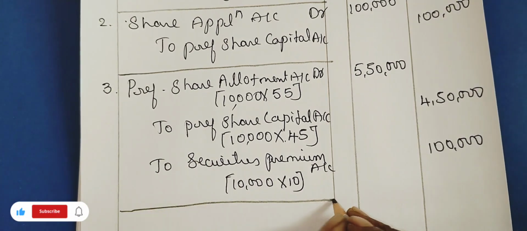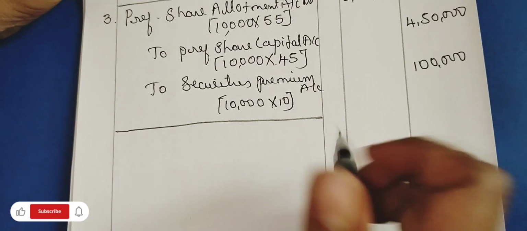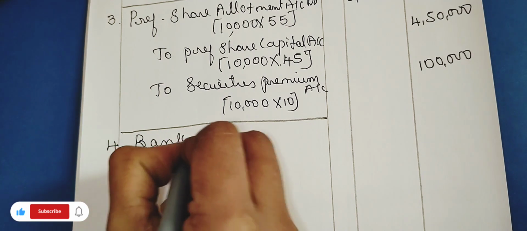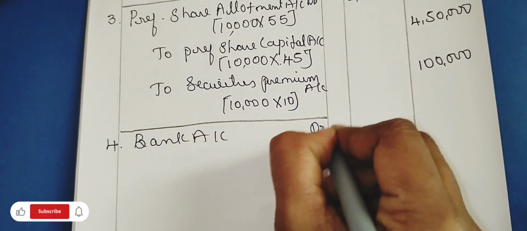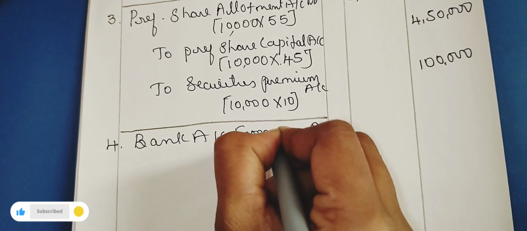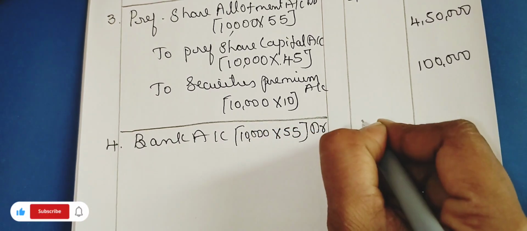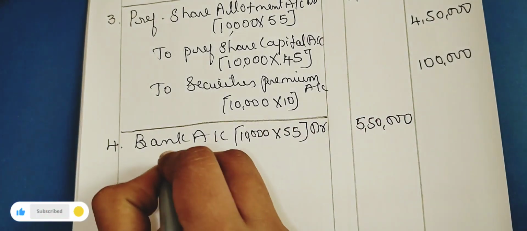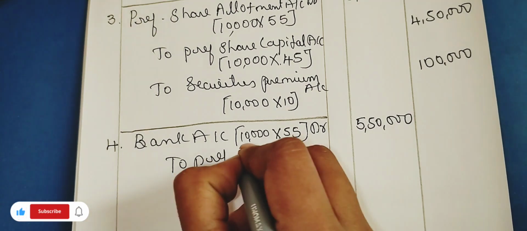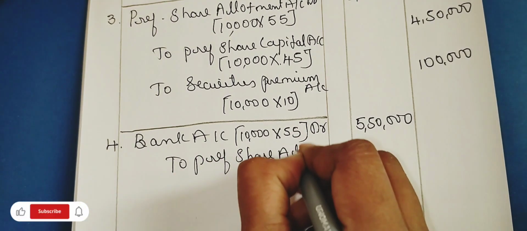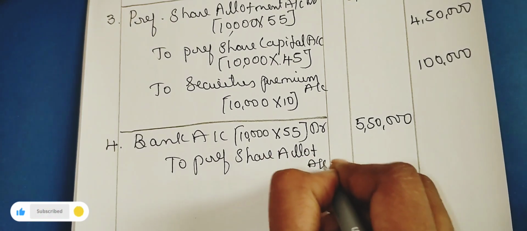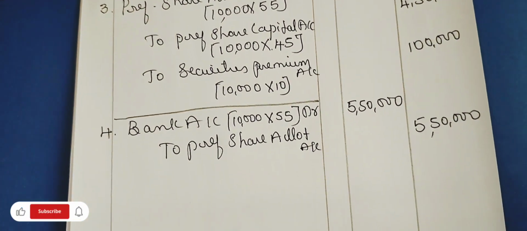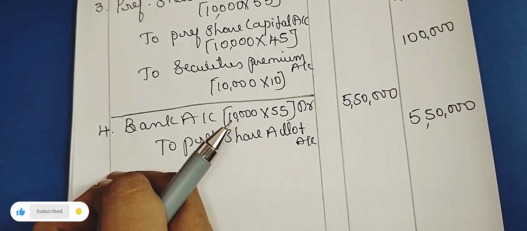Next entry is the receipt entry for the allotment money. Bank account debtor, that is 10,000 into 55 is 5 lakh 50,000 to preference share allotment account, 5 lakh 50,000, being share allotment money received.